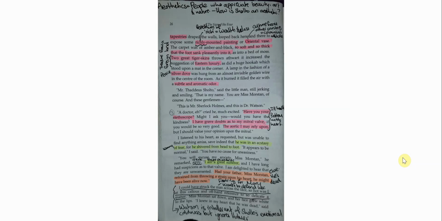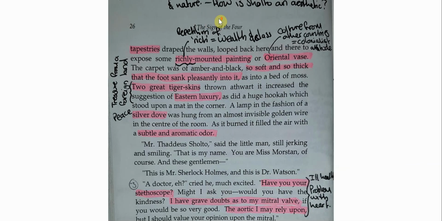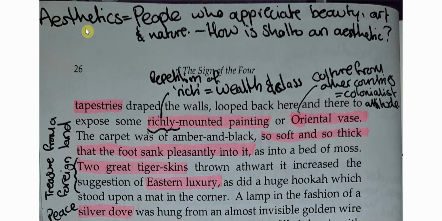Now we're going to stop there because I want to read the next paragraph just before the next page. So just to make a quick note that here we have exactly what I was talking about on the last page. An aesthetic: they are people who appreciate beauty, art and nature. So, here's a little question you could answer. How is Sholto an aesthetic? You do this in your books.